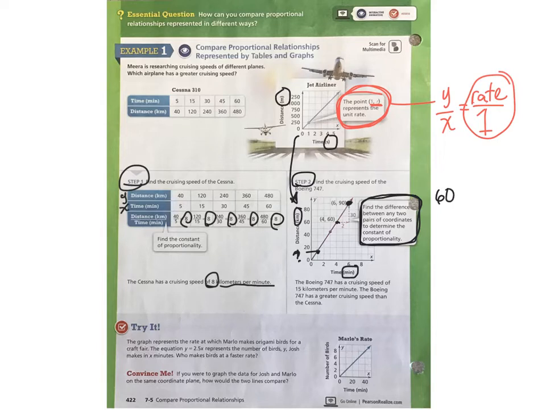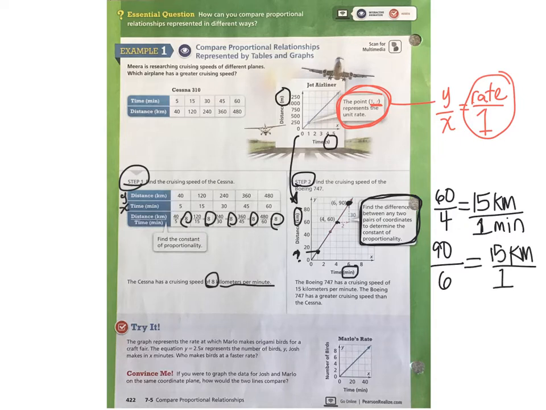You can do 60 divided by 4, which is 15 kilometers per 1 minute. And compare that also with the 90 to 6 ratio, which is also 15 kilometers per 1 minute.